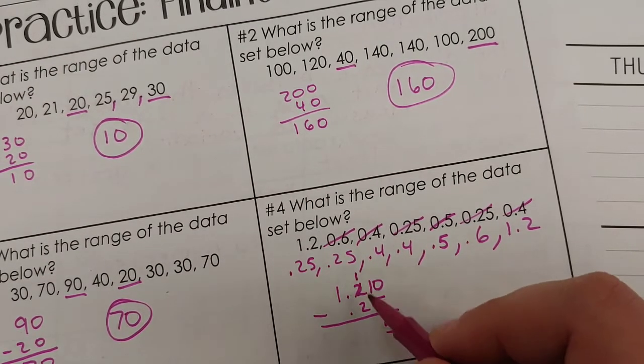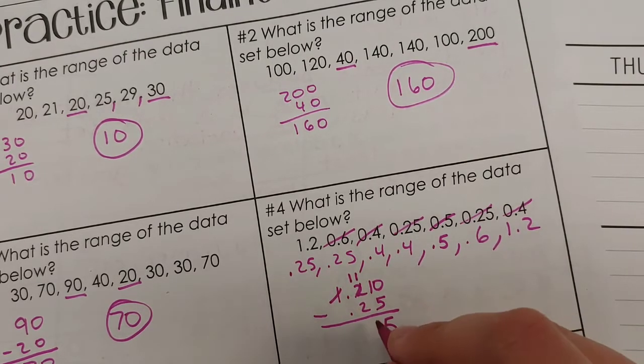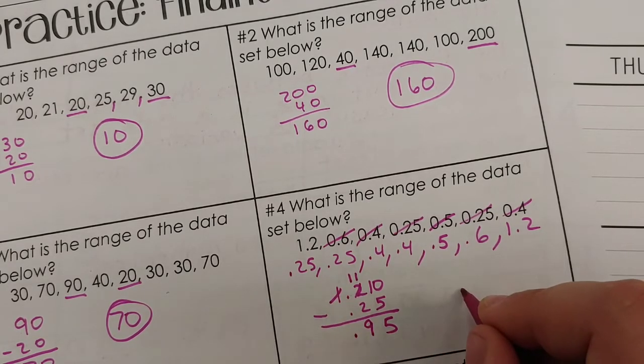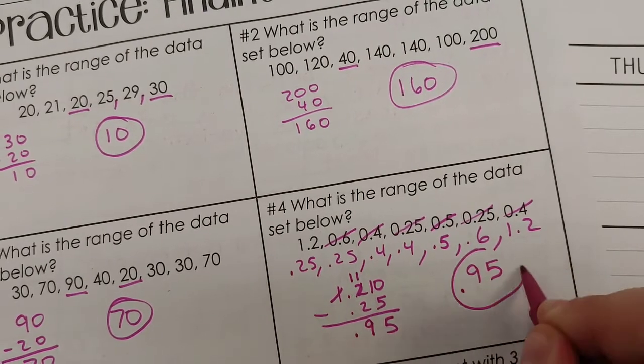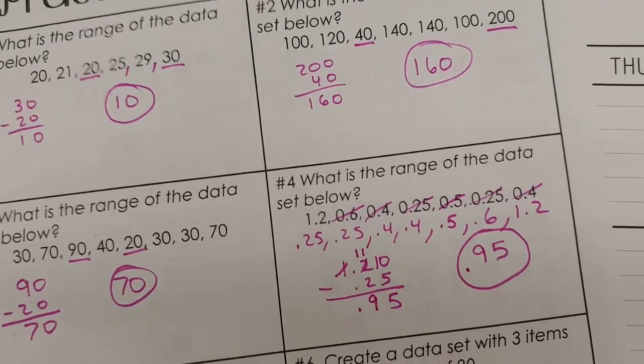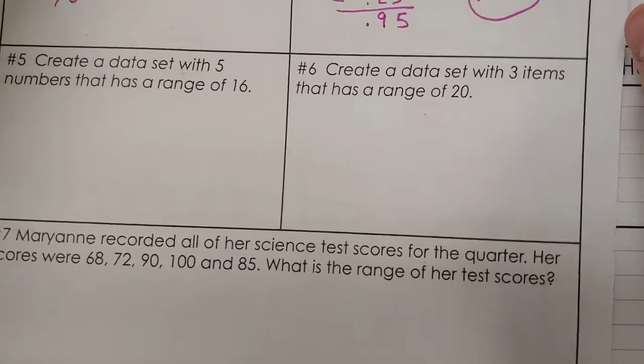Can't take 2 from 1, so we're going to borrow that. That's 11 minus 2, which is 9. Don't forget to bring your decimal down. So the range of this data is 0.95. Don't forget all your rules with decimals, especially with subtraction and addition. Okay.